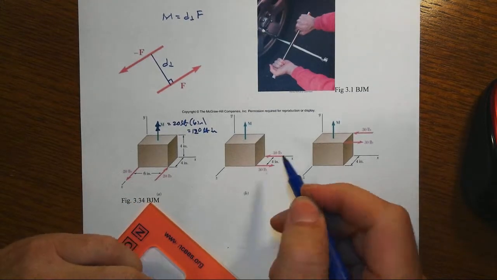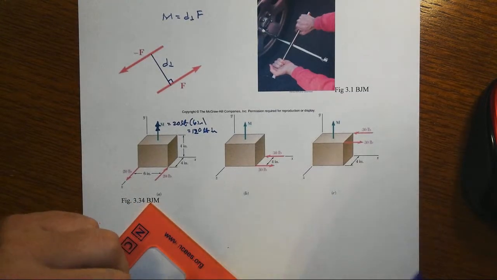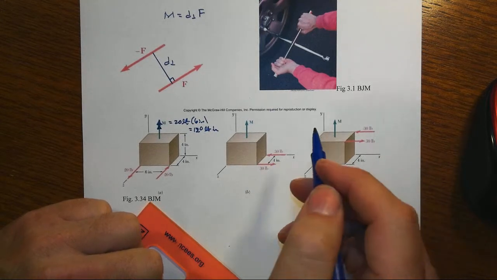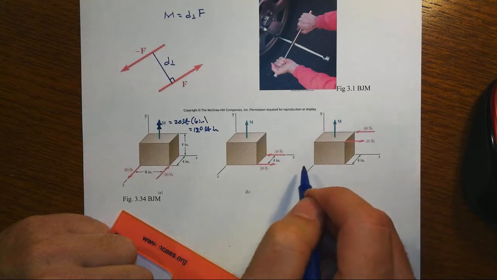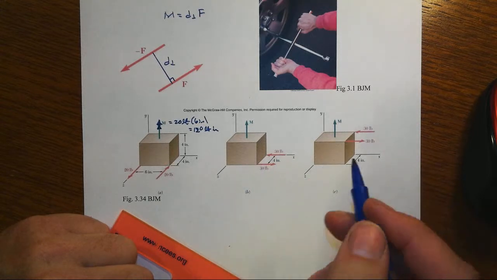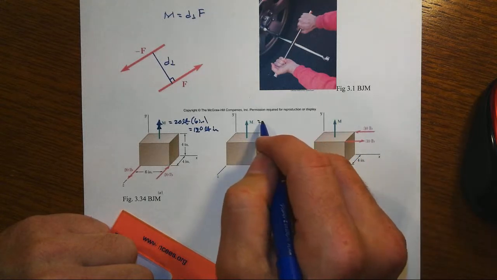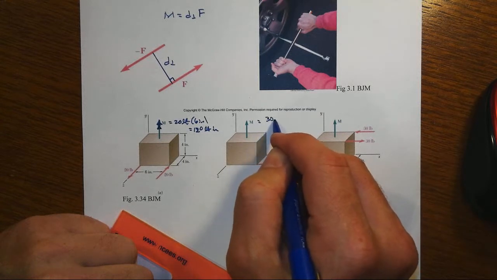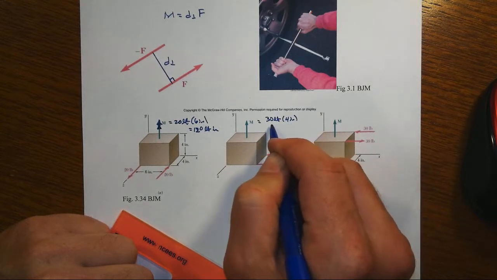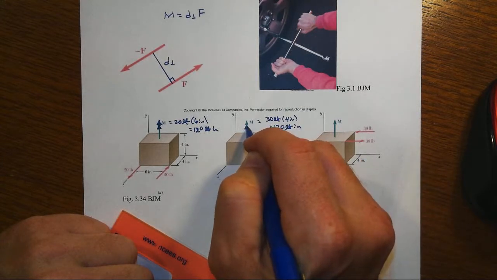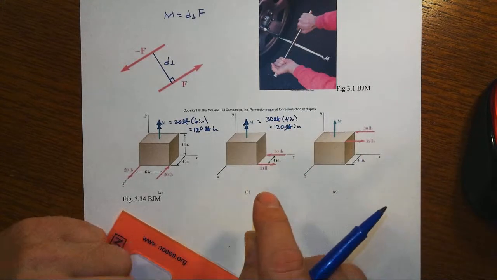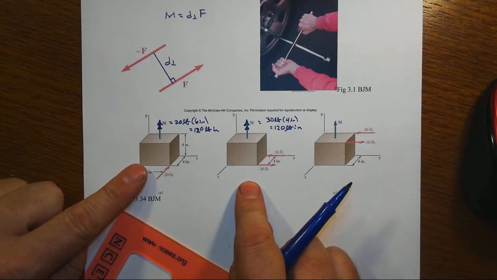All right, now you got this other one. Note you got 30 pounds times 4 inches. The forces are in two different directions here. One going to the positive x-axis, one going the negative x-axis, and there again we're going to get 30 pounds times 4 inches, or 120 pound-inches, and it's also going to cause rotation in the same direction as before. So these two systems are statically equivalent, right?